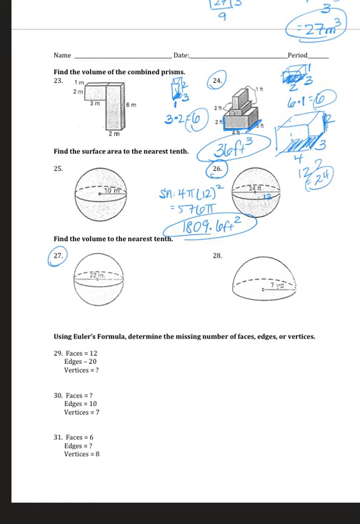We're going to do 27 together. This one is volume. So for volume, you're going to do 4 pi r cubed divided by 3. So in this case, the radius is 11. So 11 times 11 times 11 times 4 times pi, and then divide by 3. You're going to get 5,575.3 inches cubed. Now remember, if you do not have a pi button, you're supposed to be using 3.14159.